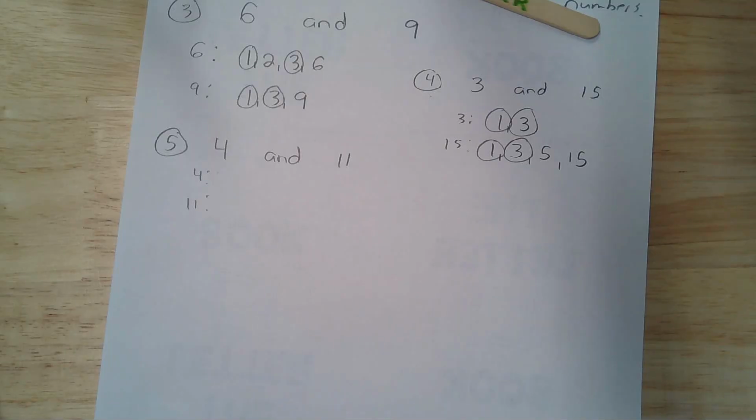Great. We're going to build up here, Charlotte. But first we need to know what common factors are. We're building to something here, Dominic.